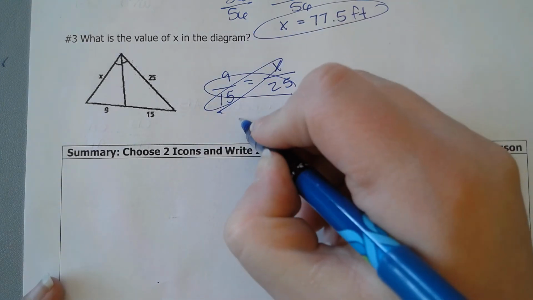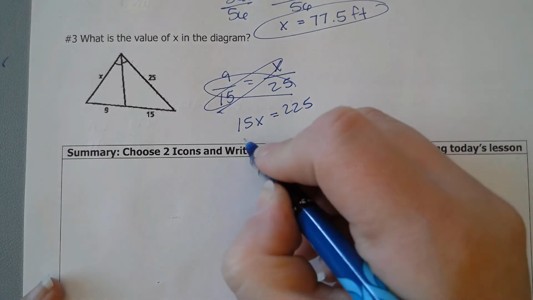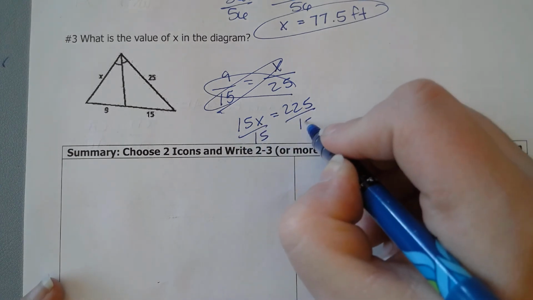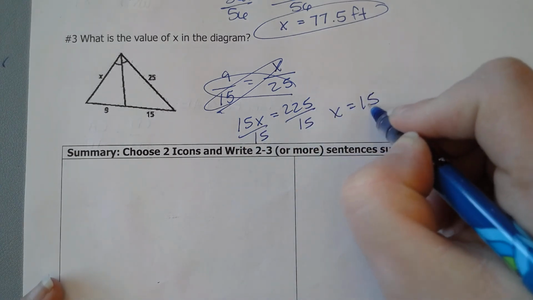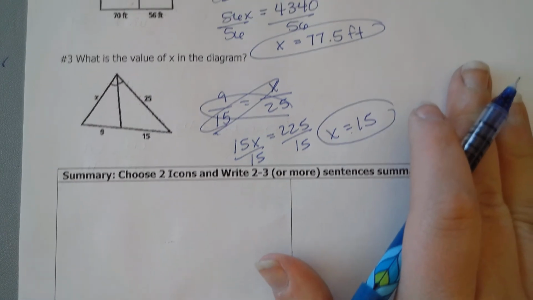Cross multiply, 15x will equal 225. I'm going to divide by 15. x equals 15, because 225 divided by 15 is 15.